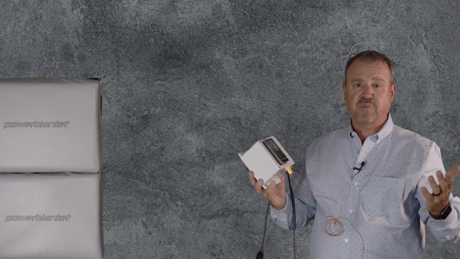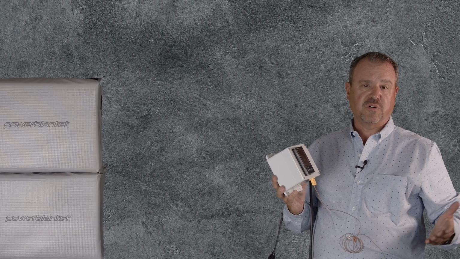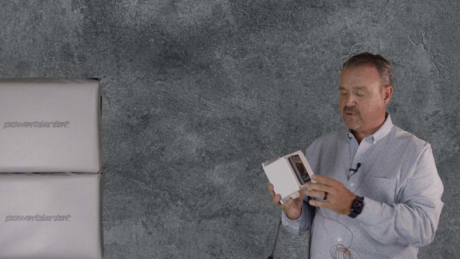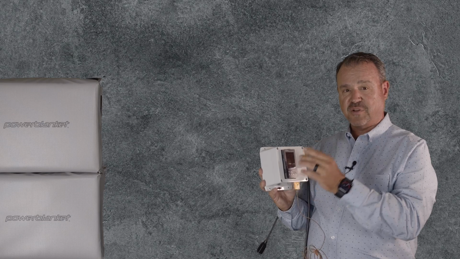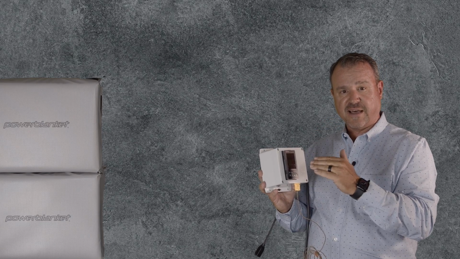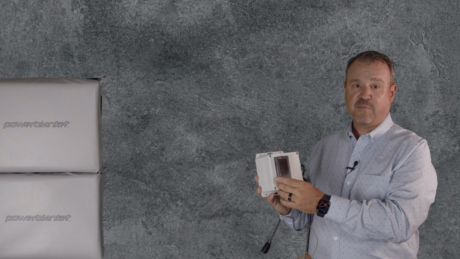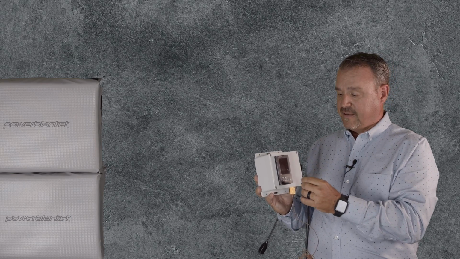So if you're heating a great big huge tank of tar, you don't need a PID controller. A proportional or on-off controller would work just fine for you. But if you're trying to keep a gas stream at a very precise temperature, or if you have vapors or solids that will settle out below a certain temperature, this controller is the best controller for that application. Very precise and very accurate.